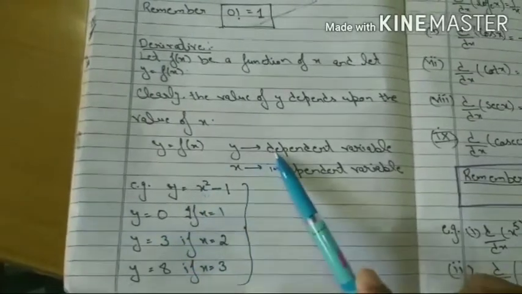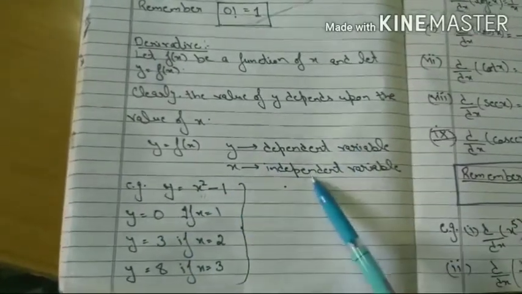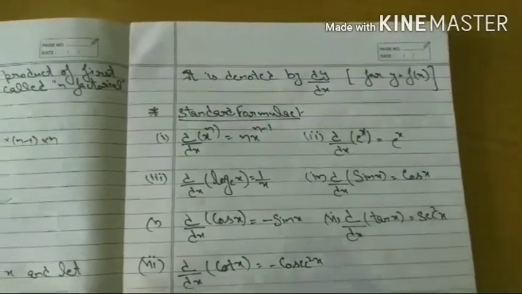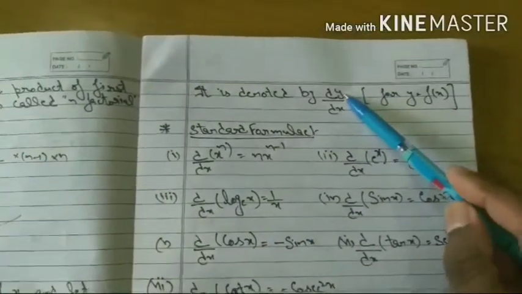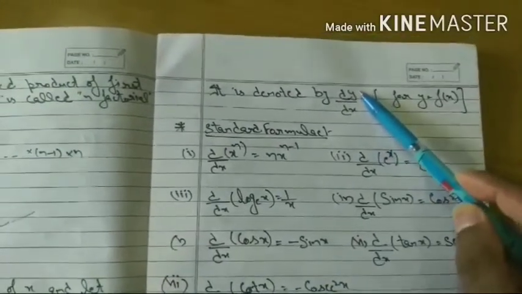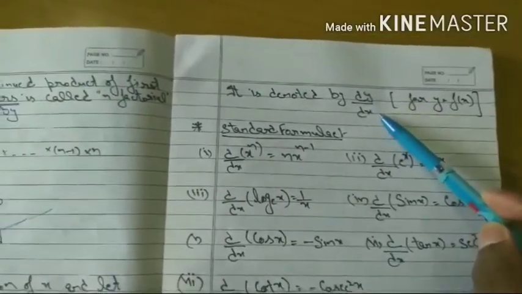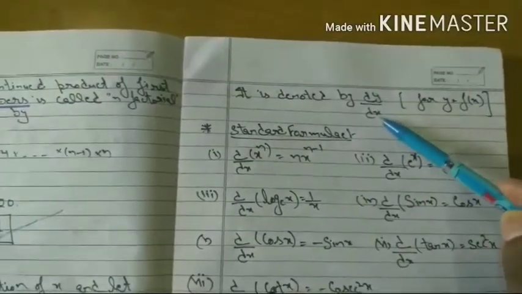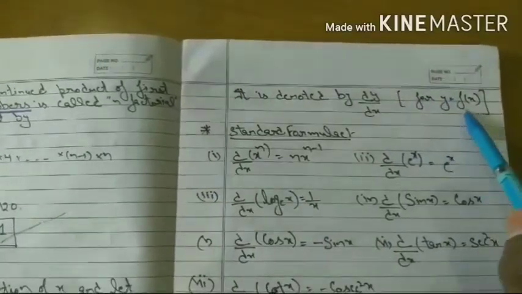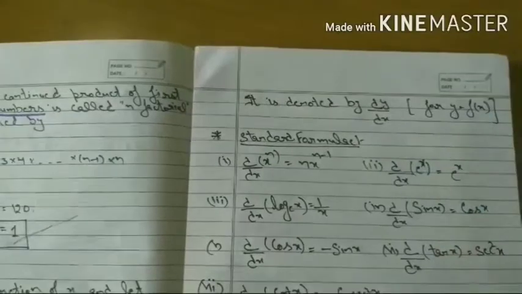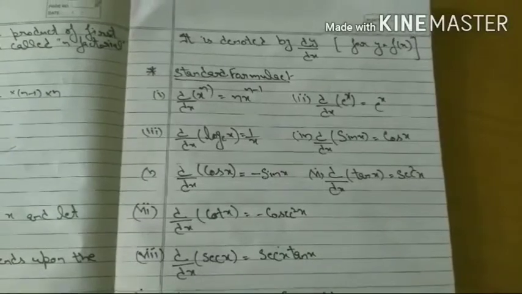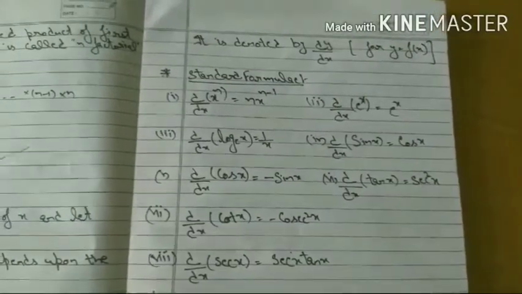So y here is called the dependent variable and x is called the independent variable. The derivative of a function, say y, is defined as the rate of change of the dependent variable with respect to the independent variable. Y is here the dependent variable and x is the independent variable, and dy by dx is known as the derivative of y with respect to x. Y is equal to f(x) because y is a function of x. So we will use derivatives in situations when we want to calculate the rate of change of a particular function with respect to some other variable.